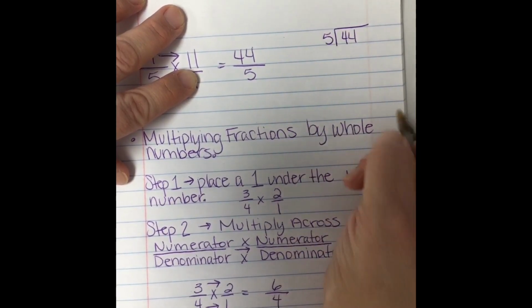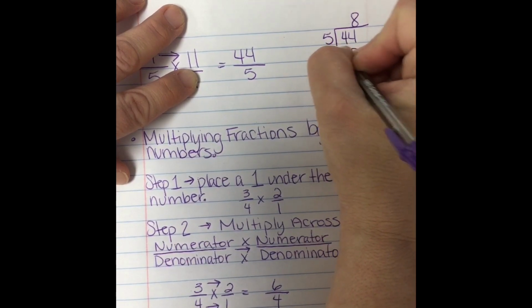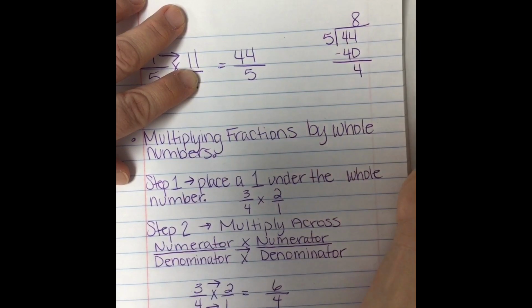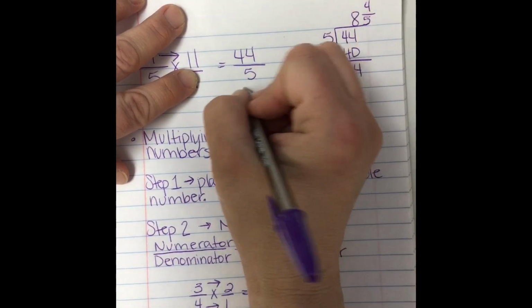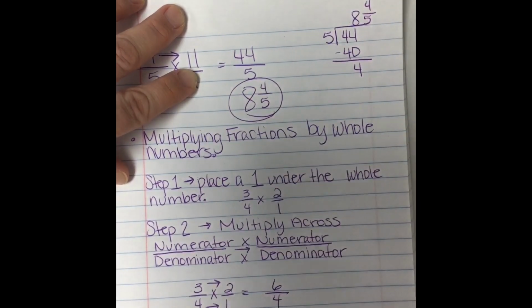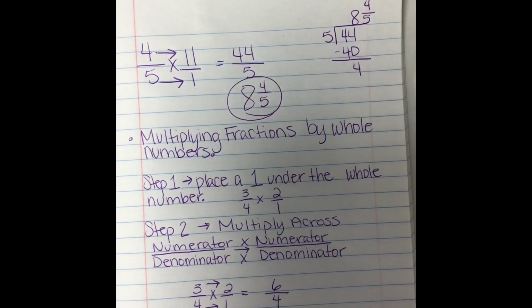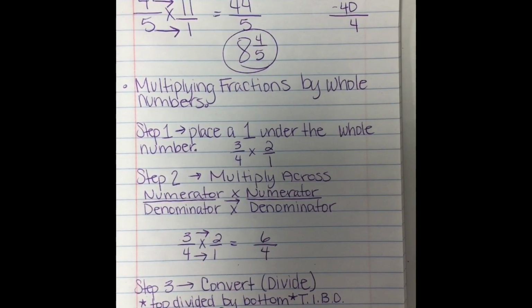5 will go into 44 8 times, because 8 times 5 is 40. Subtract, and I have 4 left over. 4 becomes the numerator, 5 is the denominator. All right, so make sure you write this in your notes if you haven't already.